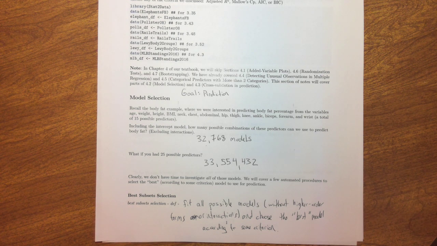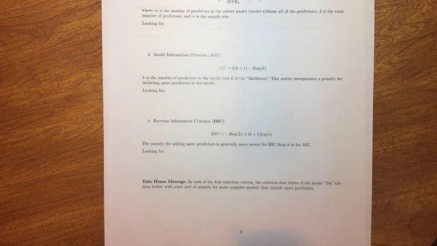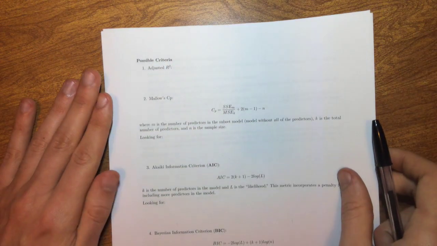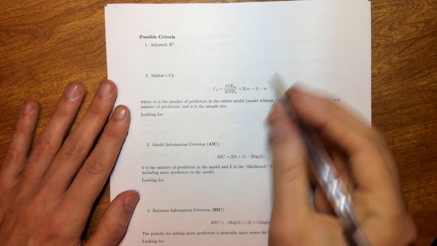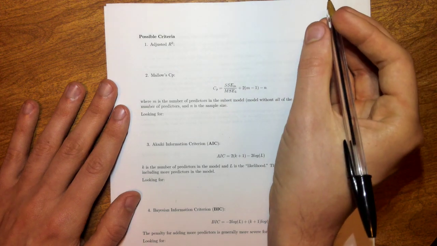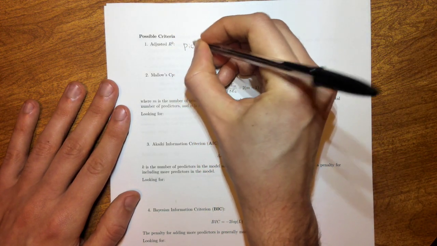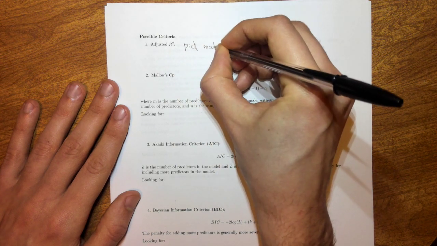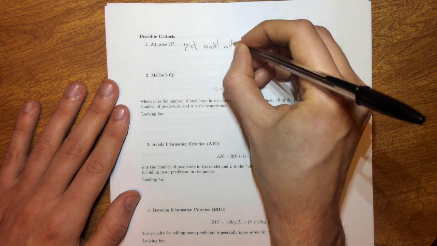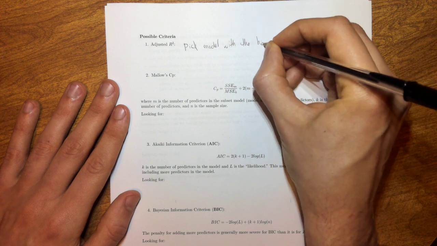And so what is that criterion going to be? Well, there are a few different possibilities, and we're just going to talk about 4. One criterion is adjusted R squared, which we've already seen the definition of. We might fit all of these models and then pick the model with the highest adjusted R squared.